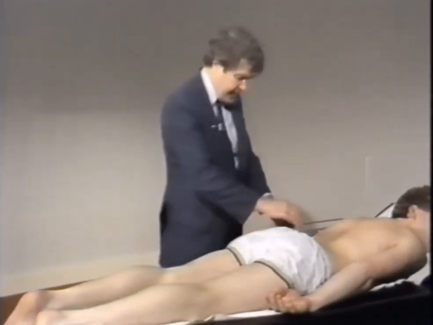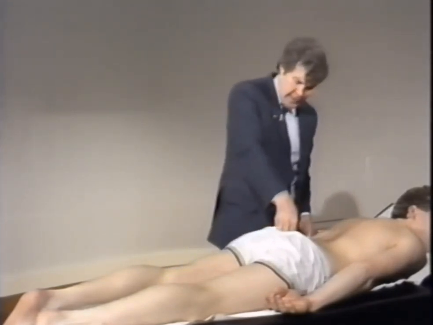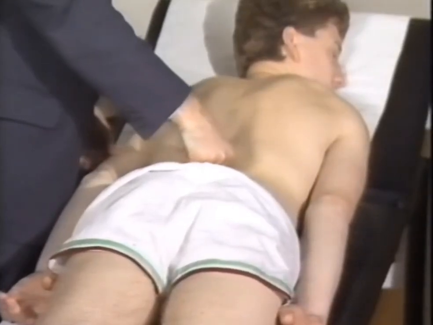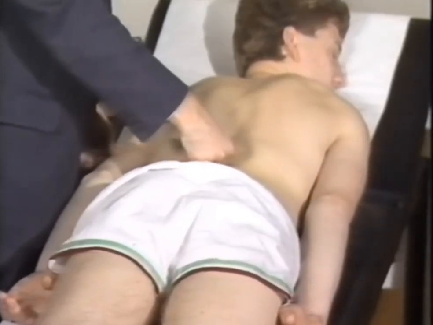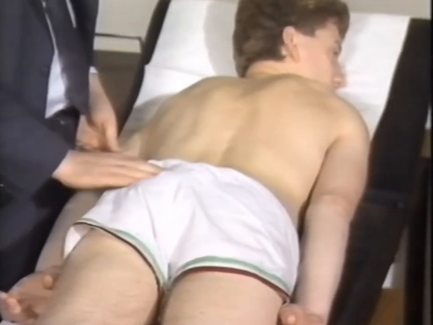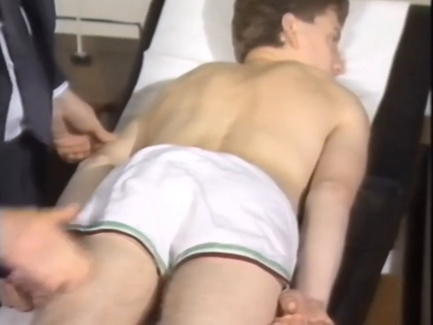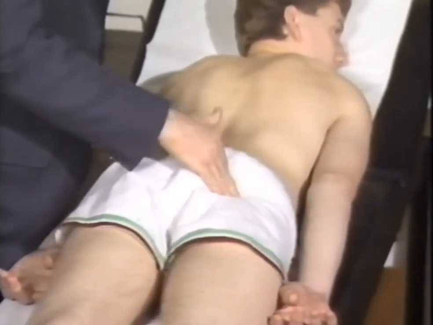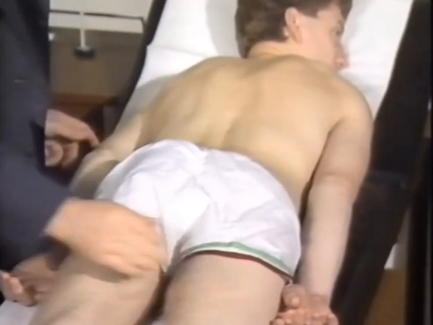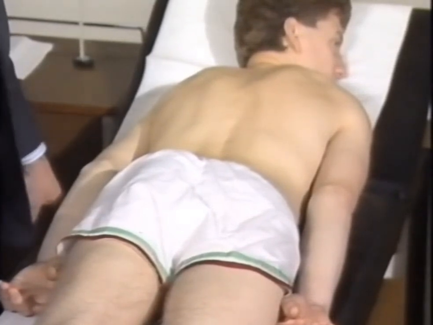And then finally we examine the back by palpating the spinous processes in the lumbar region to see whether we can elicit any localized tenderness, and palpate the buttock and the back of the thigh to make sure there are no tumours present along the line of the sciatic nerve, which could simulate sciatica from a back problem.